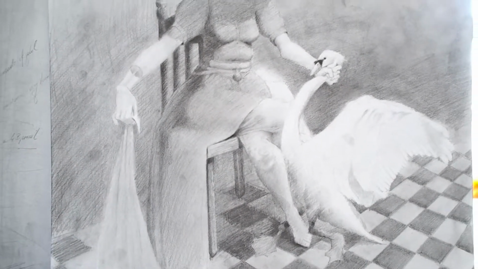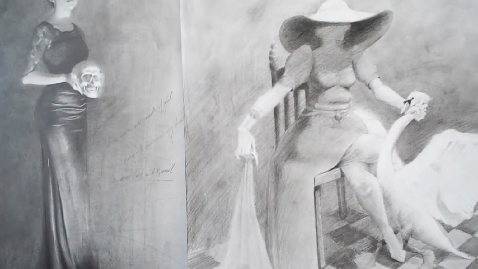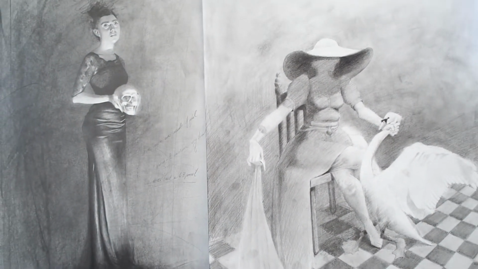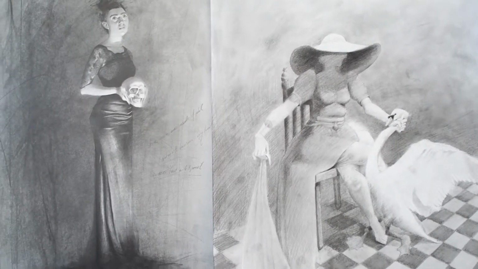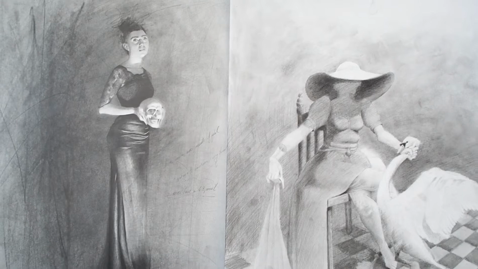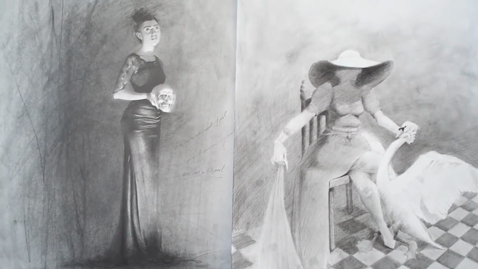But before I go into this, I'm going to go have lunch because I try not to start a drawing or painting session when I'm hungry. I'm going to go eat and then I'll come back to do the drawing.